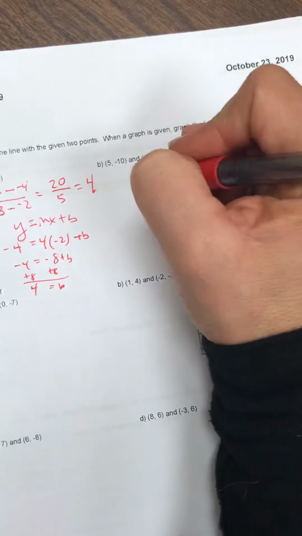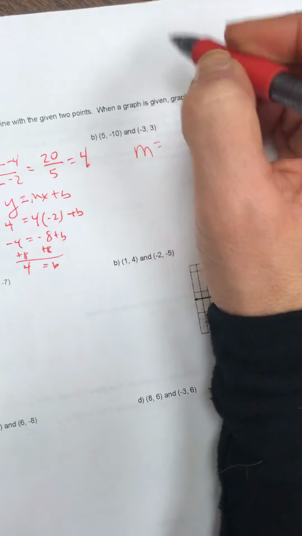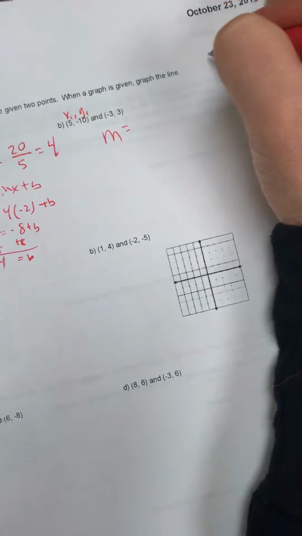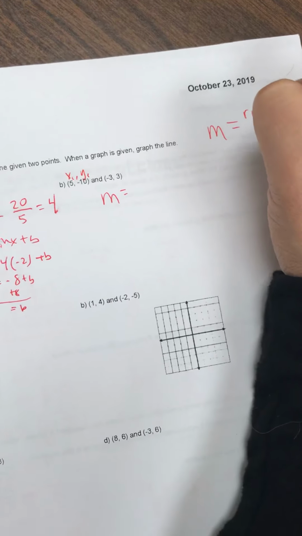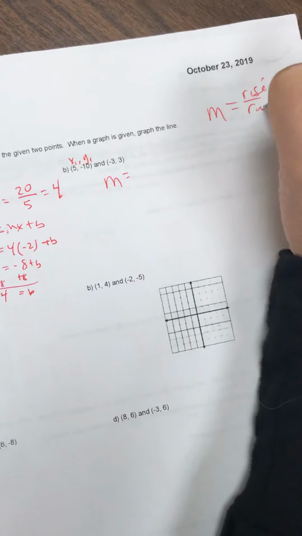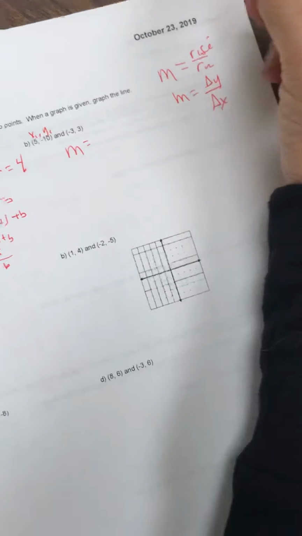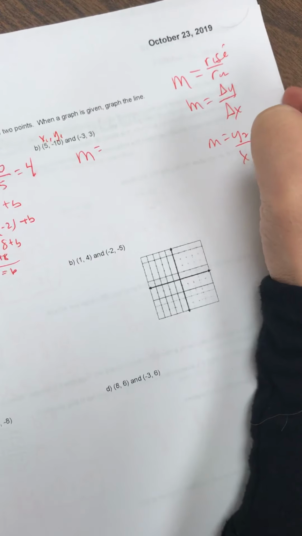We're going to go with finding my slope first, m equals. And if you really are one of those people who say, I screw up the slope, then off to the side, get in the habit of writing what slope is. Slope is rise over run. And then write, what is rise over run? Change in y over change in x. The more times you write this, the better off you're going to be. This is y2 minus y1 over x2 minus x1.